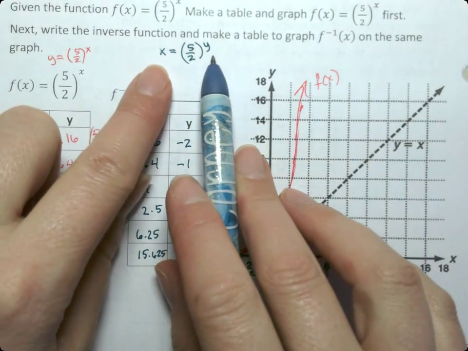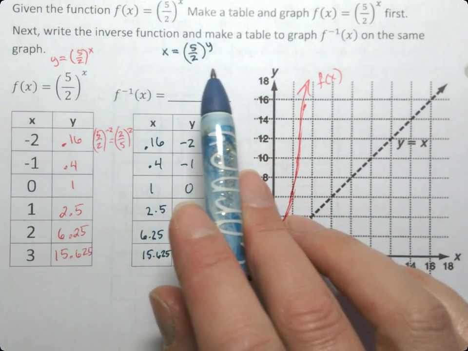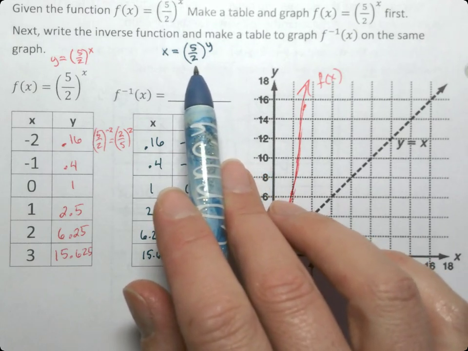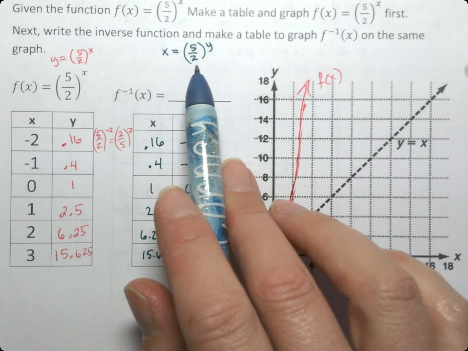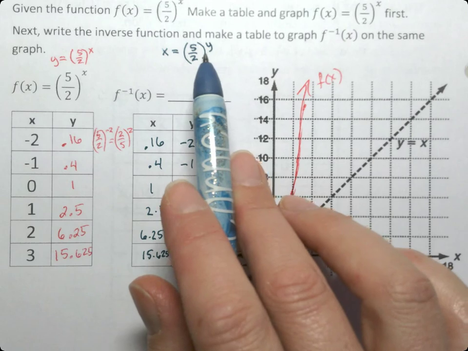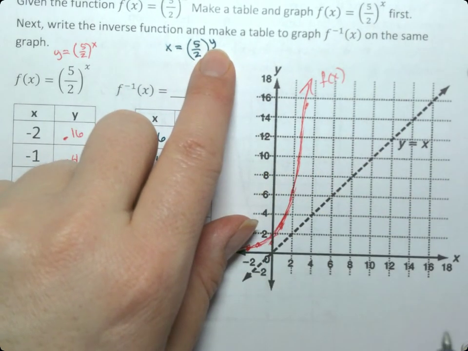We switched x and y was the first rule. The second rule to find inverses was to solve for y. Guys, there's no inverse operation like add, subtract, multiply, divide like we used before to get this power out of there. What do logarithms do? They solve for unknown exponents. I'm trying to solve for that unknown exponent.